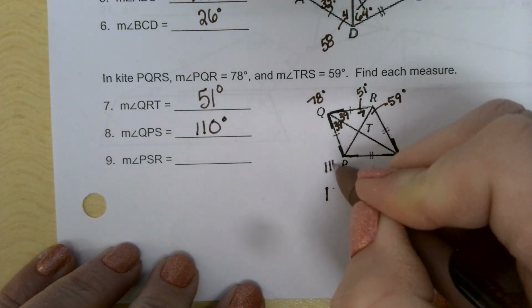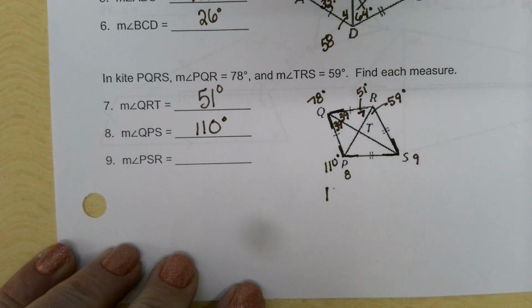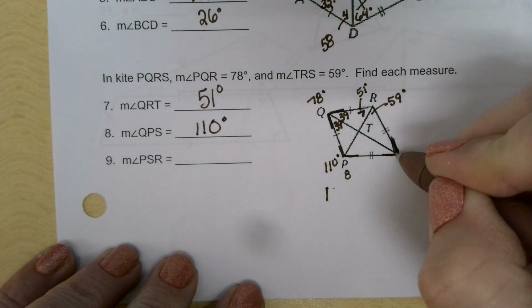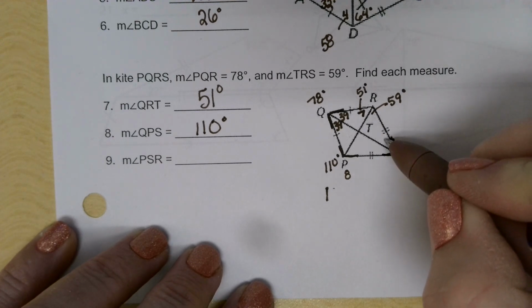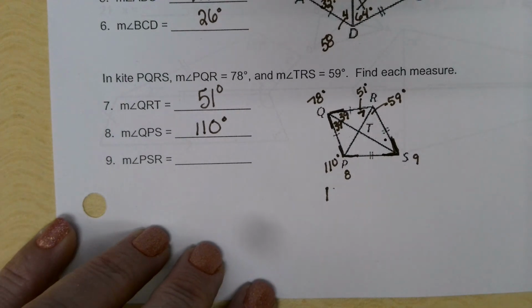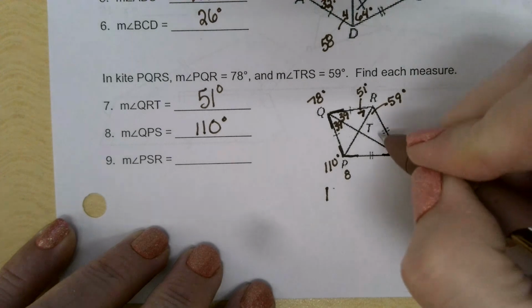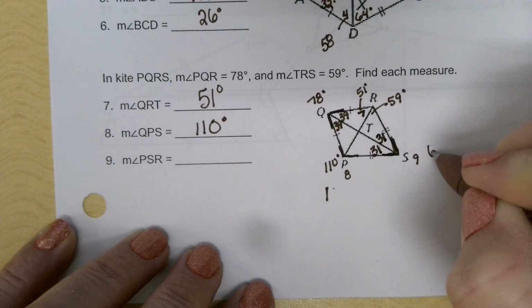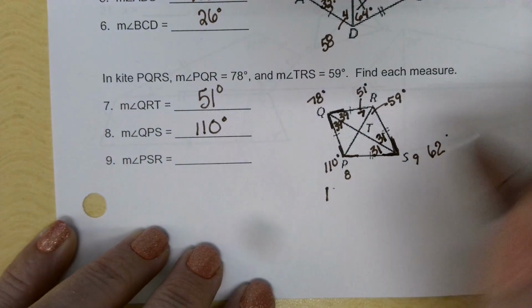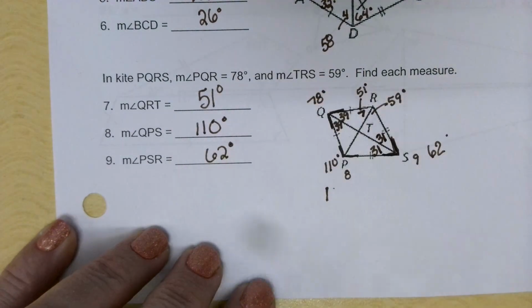Okay, so this is 110 out here. And then number 9 is this whole angle here. So the way we're going to get that is I need to get this angle here. 90 minus 59 is 31. So if this angle is 31, this angle is 31. So this angle is 62. All right. Let's keep going.